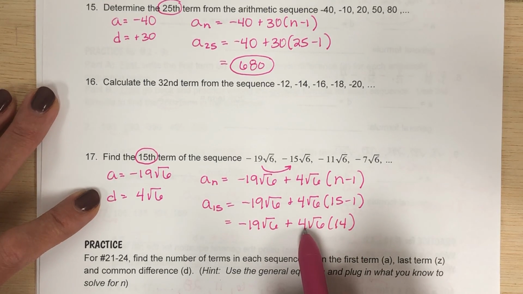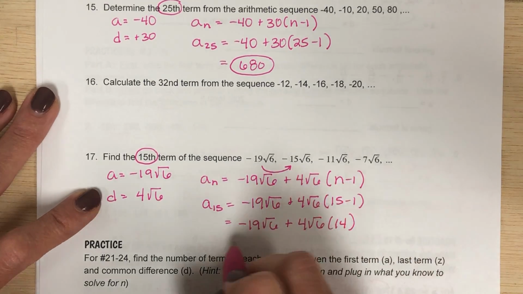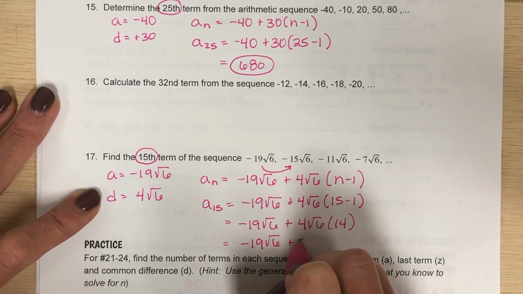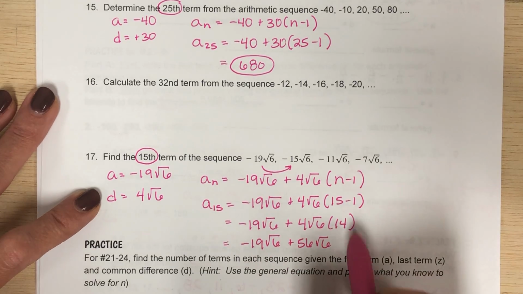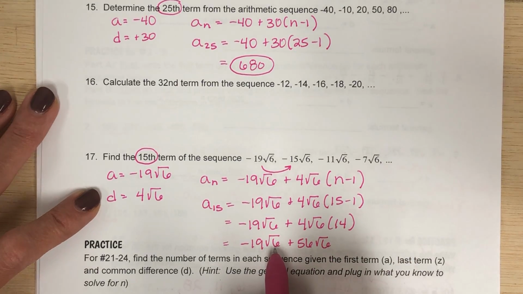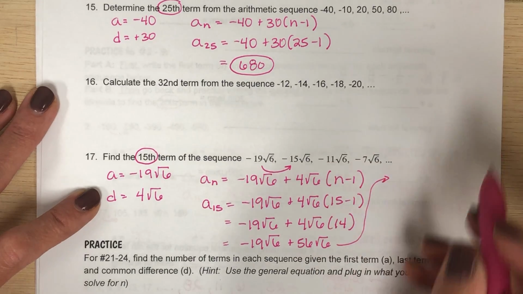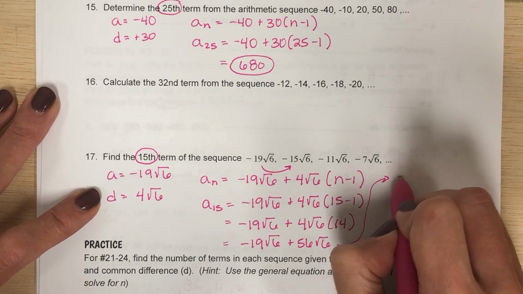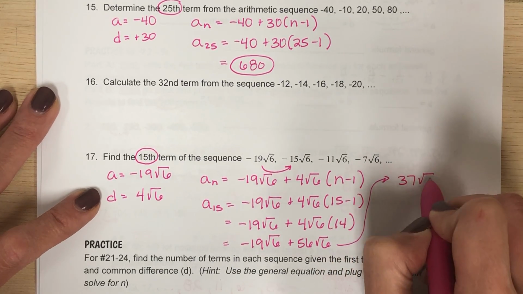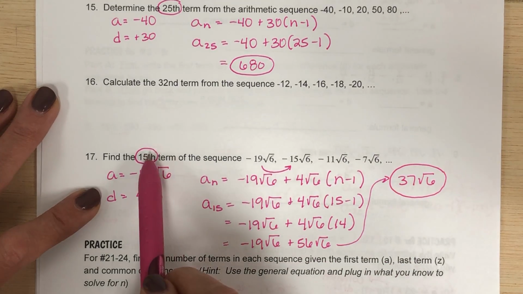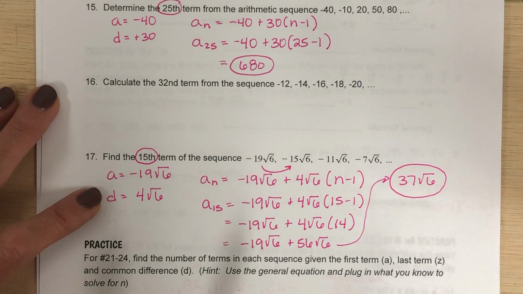And now I'm going to simplify this term. I'm going to multiply my wholes. 4 times 14 is 56. So this simplifies to be 56 root 6. And now these are like terms, so I'm going to keep my square root, just treating it kind of like the same as if this was negative 19x plus 56x. So I just add negative 19 and 56, and that is 37, and then square root of 6. So my 15th term is 37 square root of 6.